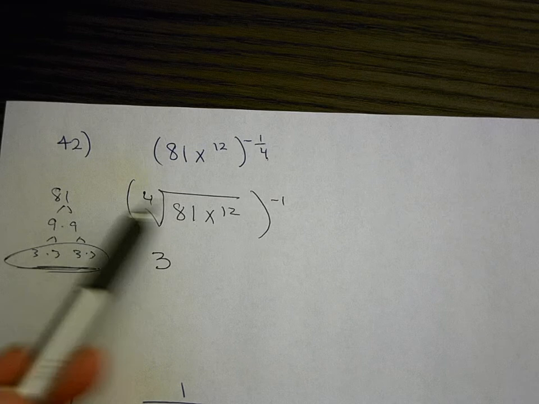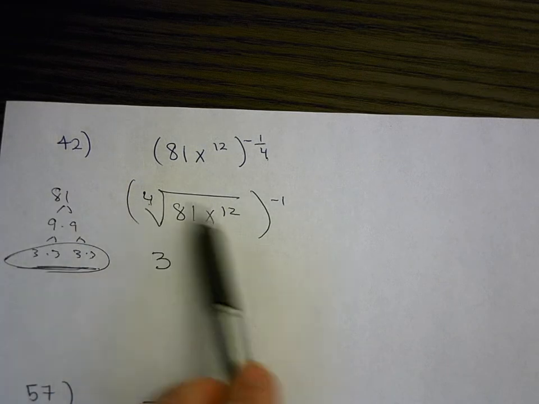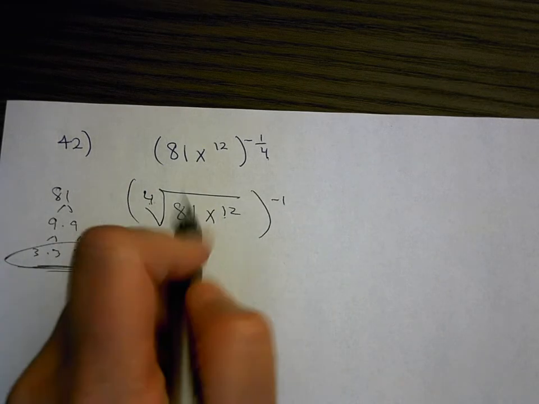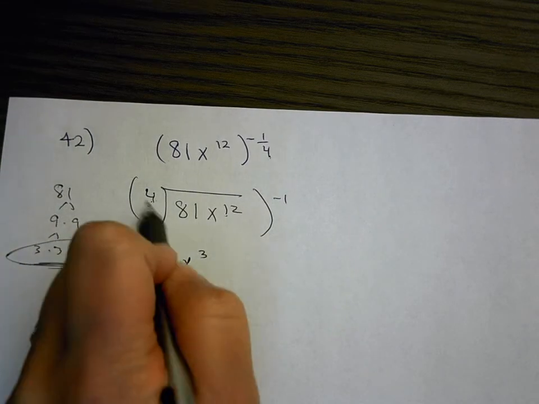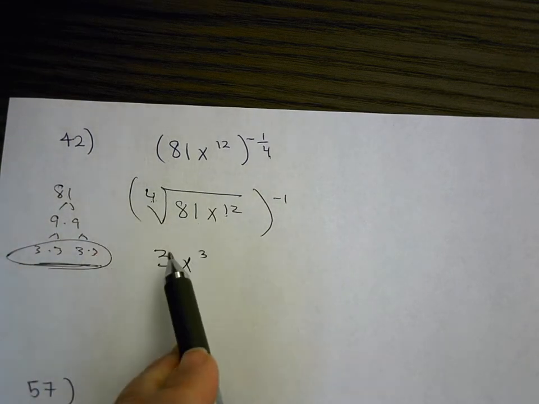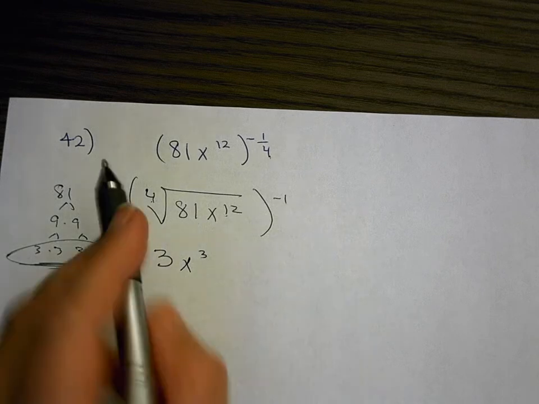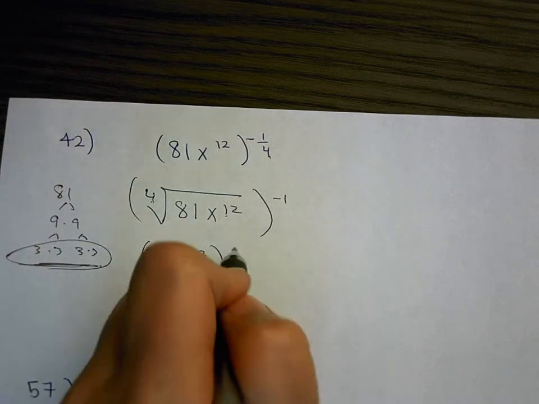And then to simplify the powers, how many times does 4 go into 12? So that would be 3 times, and then none left over. So the fourth root of 81x to the 12th would be 3x cubed. And then don't forget that's still to that negative 1 power.